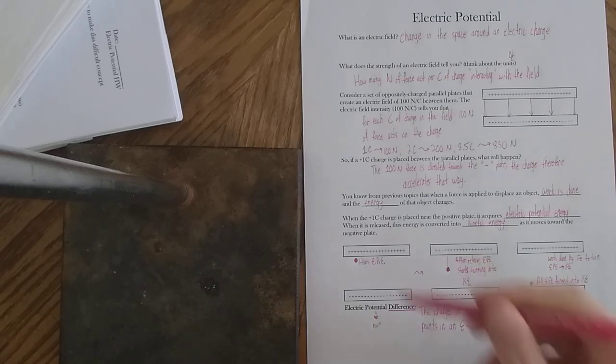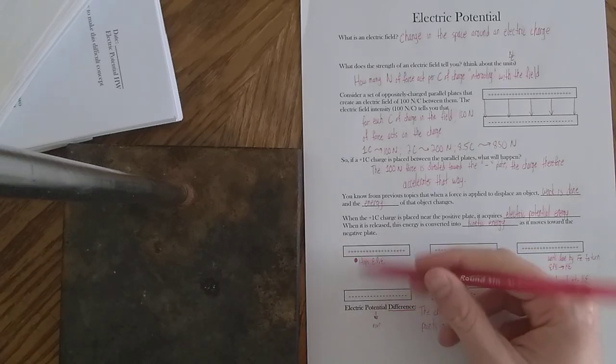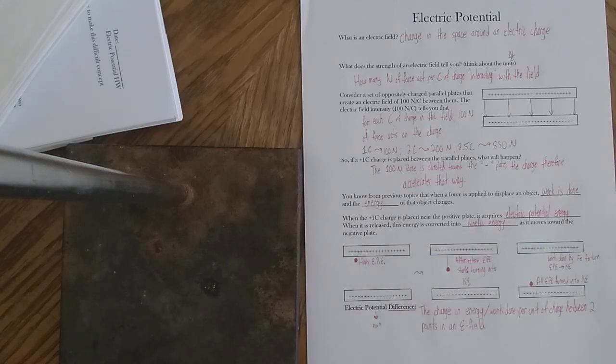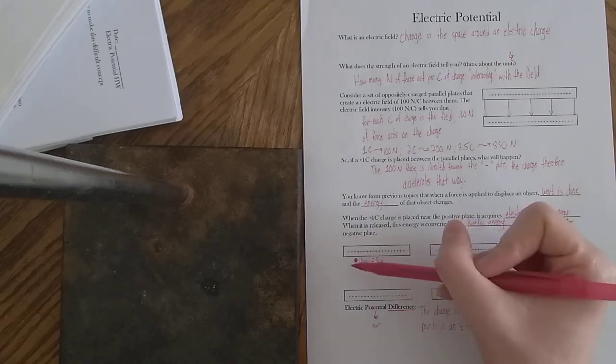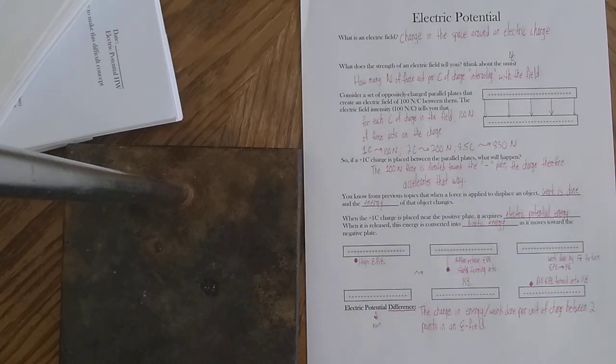Again, like I said, if we put more or less charge in here, the energy change would be different. What we want to know is, because of this electric field, what is the difference between, let's say, here and here in energy per amount of charge that's put in, okay? So essentially, if we know how much charge is put in, we can make a calculation about how much the energy changed.